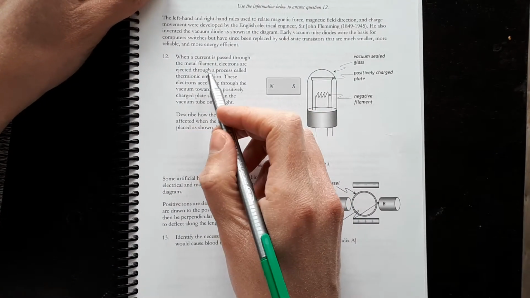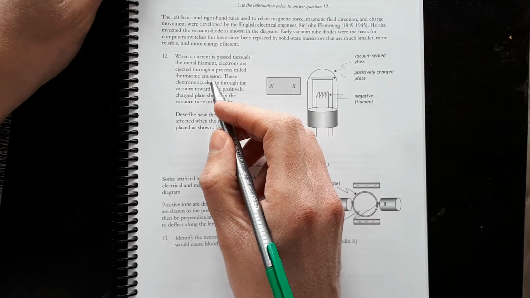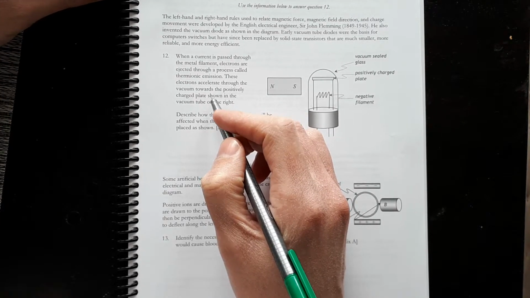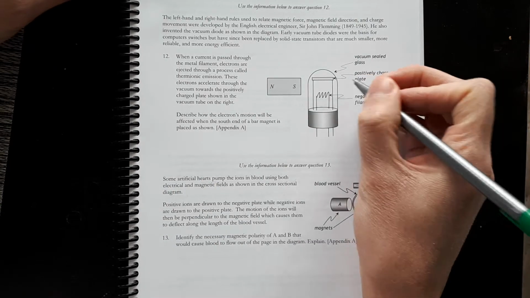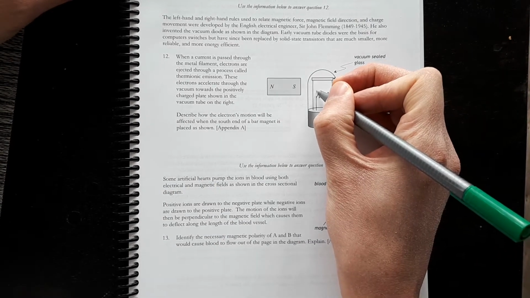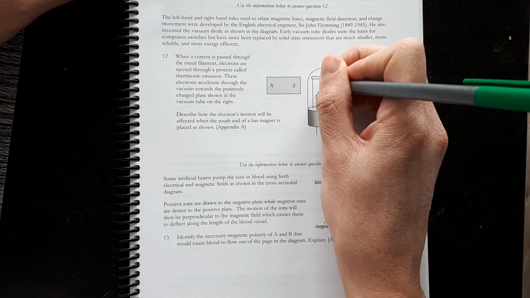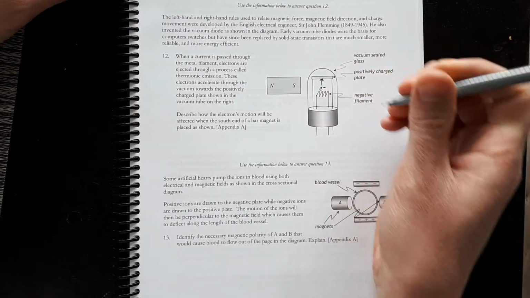So here we have current passed through the metal filament. Electrons are ejected. These electrons accelerate towards the positively charged plate. So we have a positively and a negatively charged plate. So there's electrons coming off of here, and those electrons are moving in that direction.